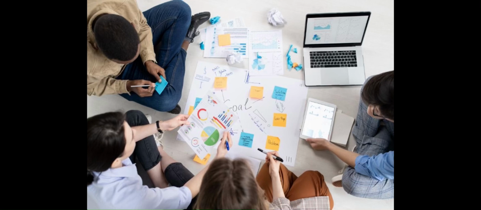Now, bottom-up estimation is the most detailed and granular approach. It involves breaking down the project into its smallest tasks and estimating the effort and cost for each task individually.